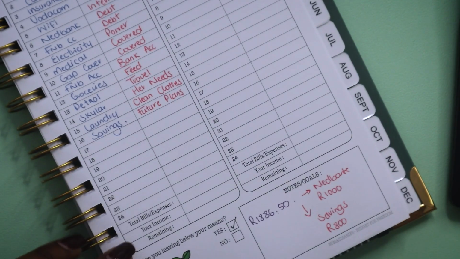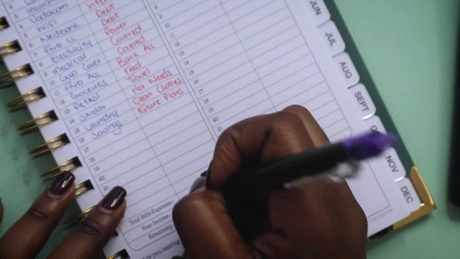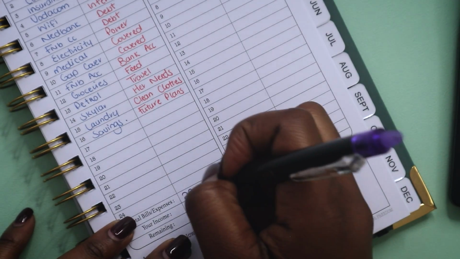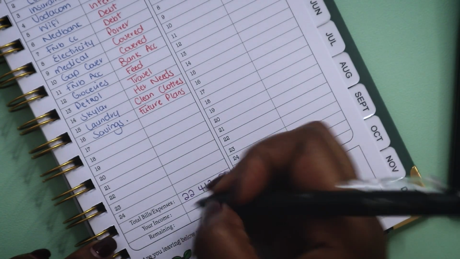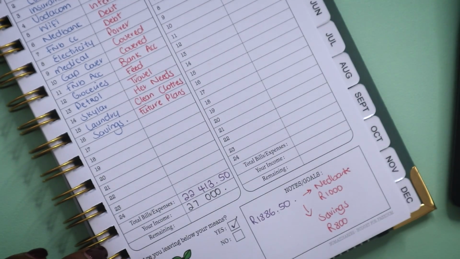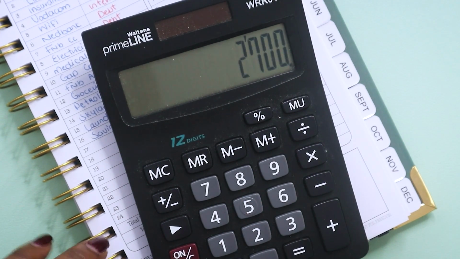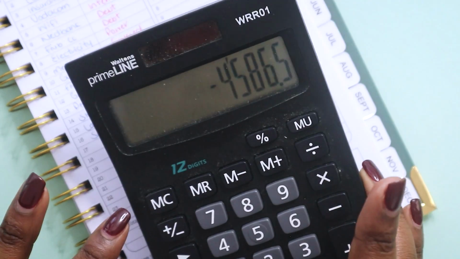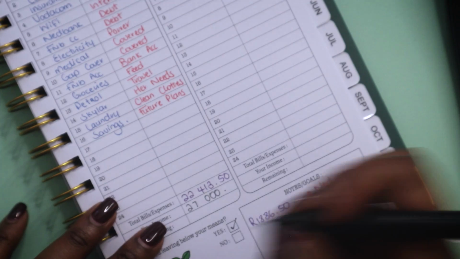So if I go here now and I go, okay, so total bills that are needs is 22,413.50, and the income is 27,000. So now if I take this amount and I minus it from the 27,000, it means I'm left with 4,586, 86 rand 50 cents.